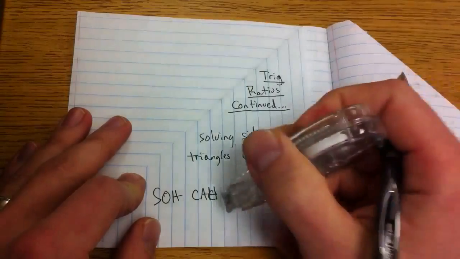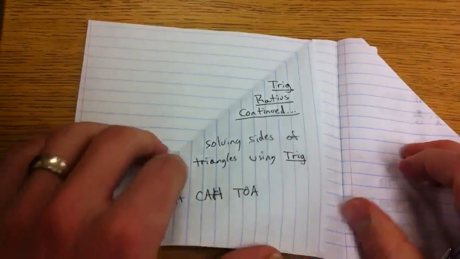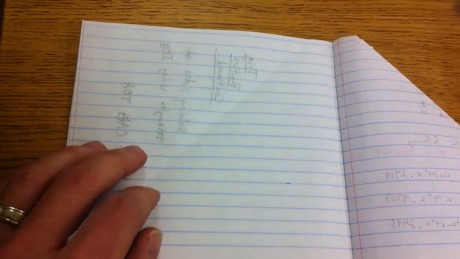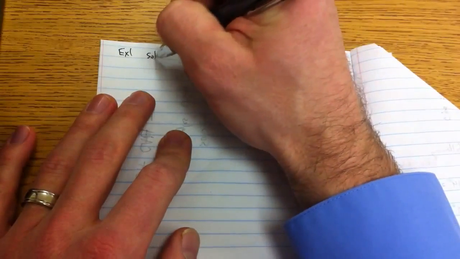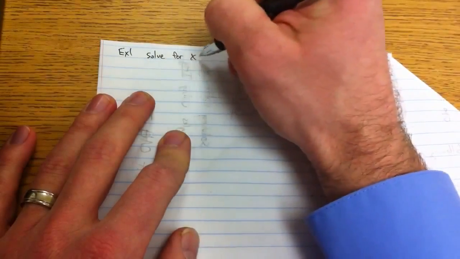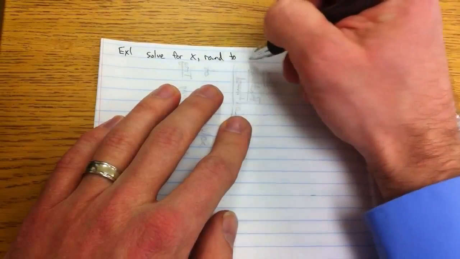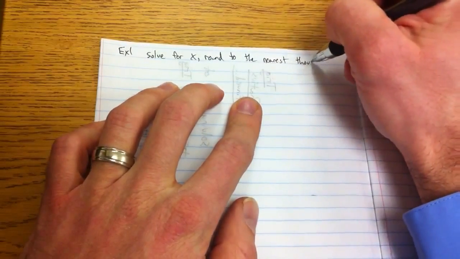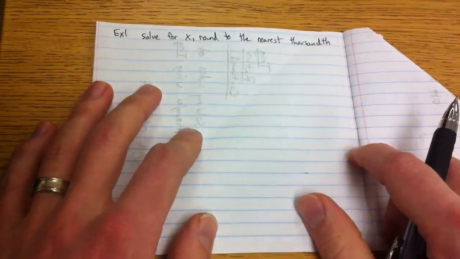SOHCAHTOA. All right. So let's get some examples going. How are we going to use trigonometry to actually solve for sides of triangles? So example 1 says solve for x, and we want to round to the nearest thousandth. Thousandth. That is 3 decimal places.